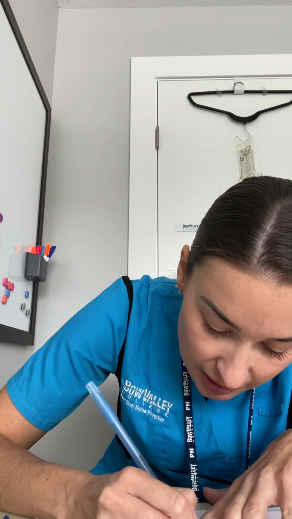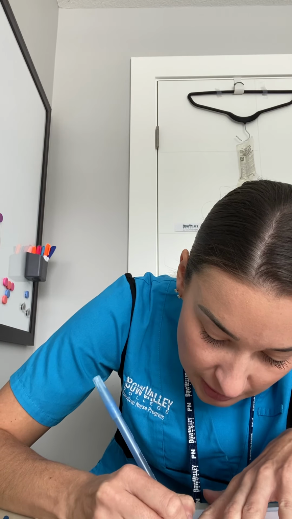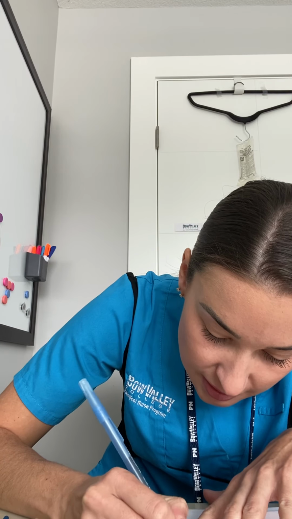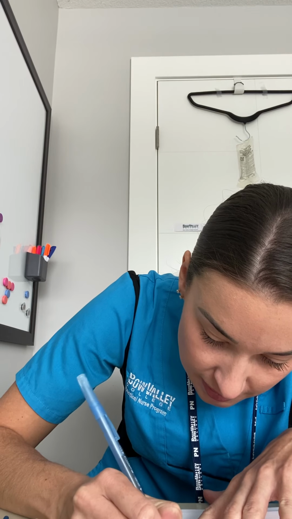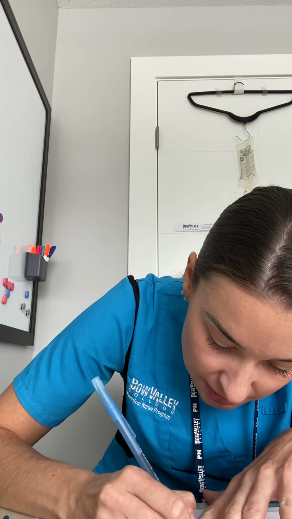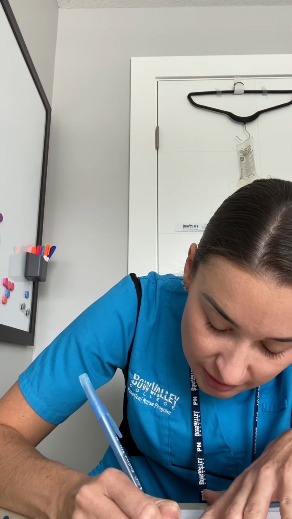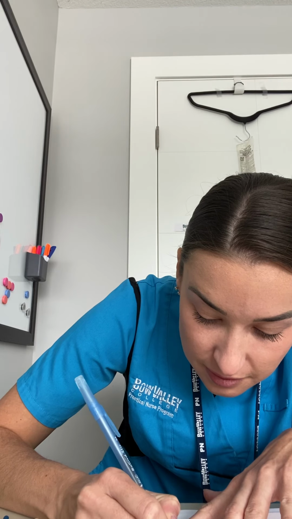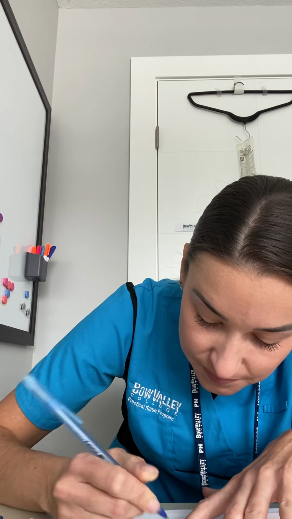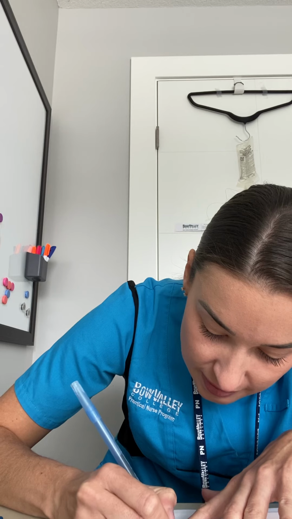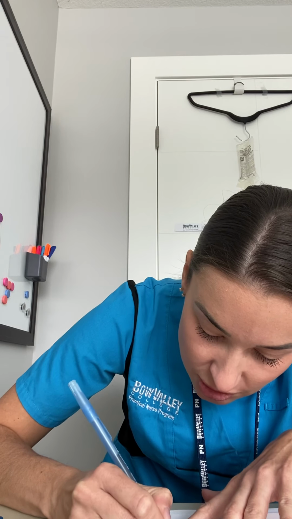We have 4 milligrams of dexamethasone at 1500 on October 26, 2020 for Allison Chinook.